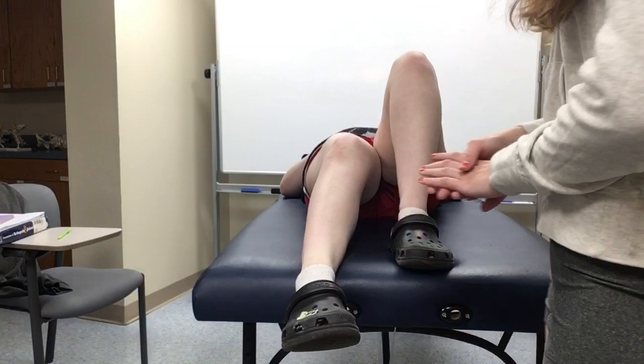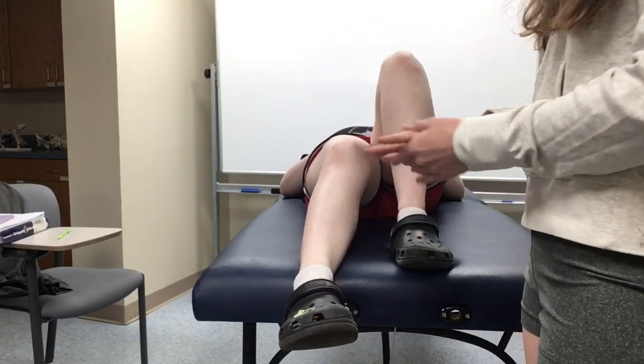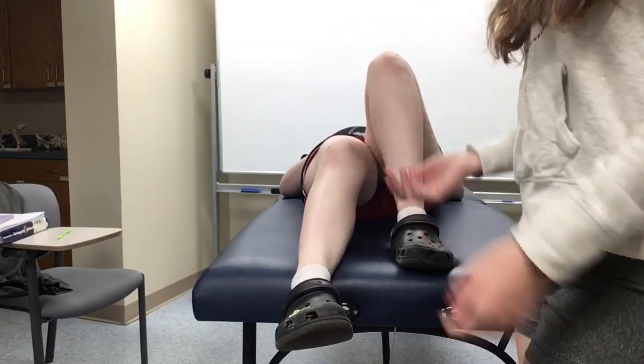And because she doesn't have any clicking, popping, and it just feels like there's nothing going on in there, then it is a negative test.